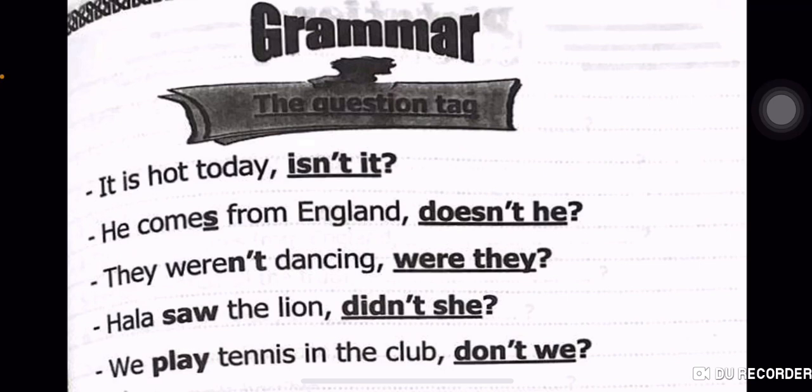Number 3, if we find the verb infinitive, we will put do. Don't forget to look at the sentence. If the sentence is affirmative, we will change do into don't. If the verb is in the past, don't forget to change from affirmative into negative, like didn't.